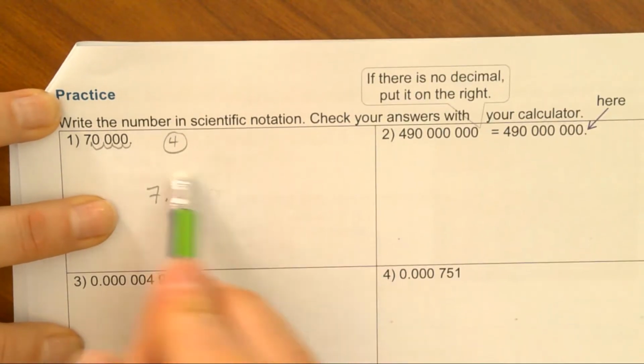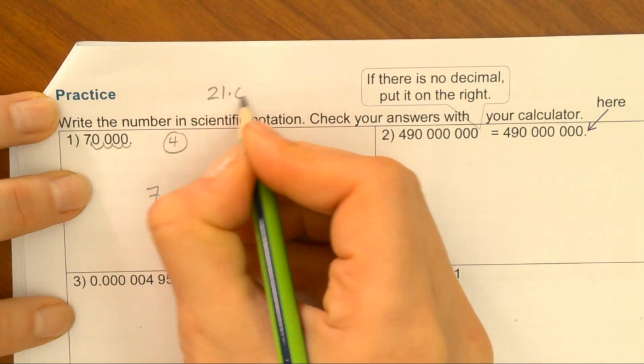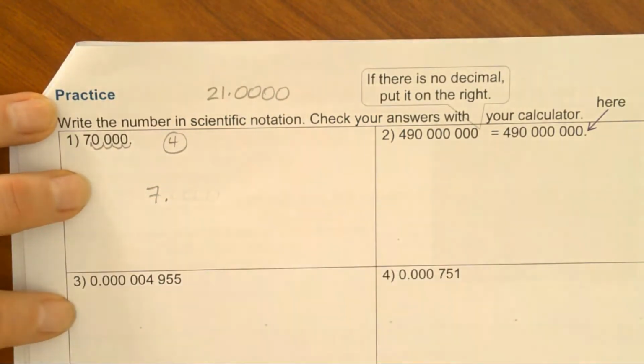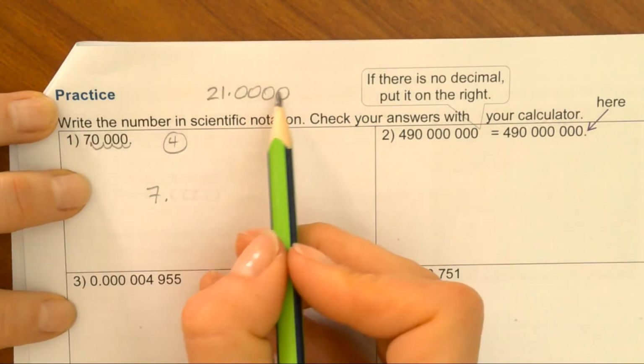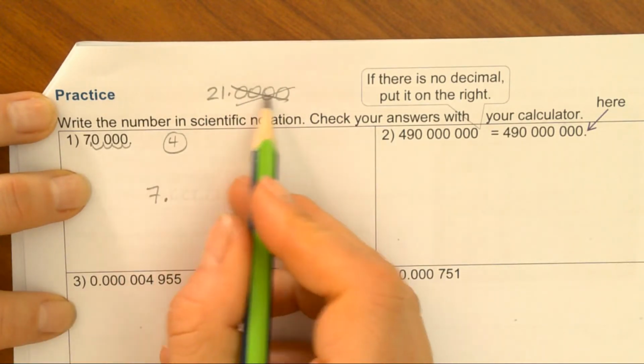When I have all those zeros afterwards, I don't have to write them. And you say, well, why? If someone said, how old are you? And you said, oh, I'm 21.000, they would look at you funny. You would just say, I'm 21. So when you have zeros after the decimal place, you don't have to write them.